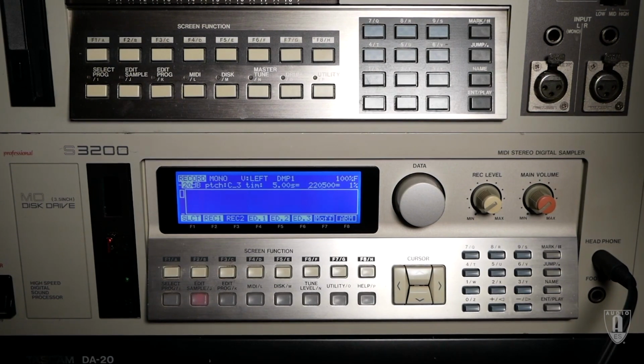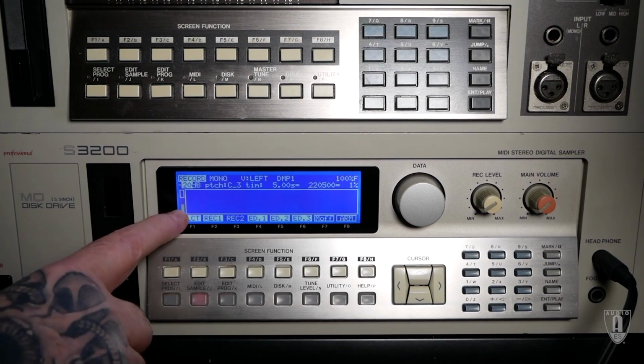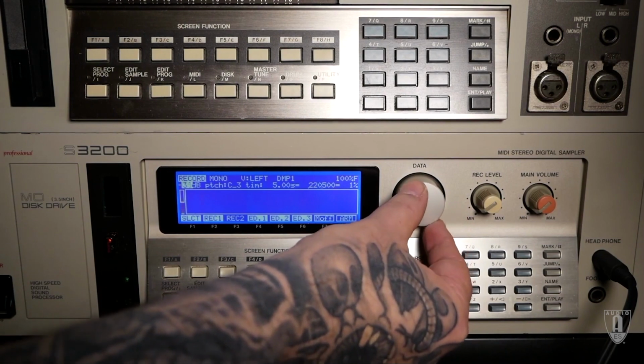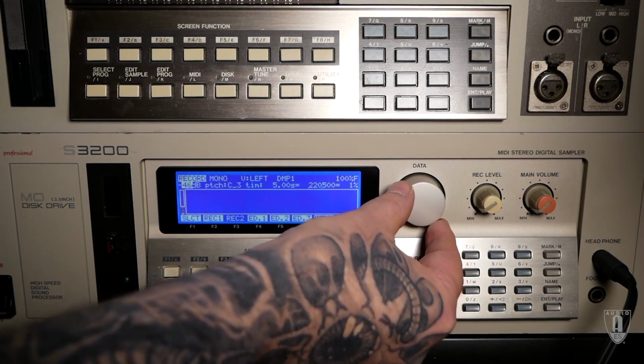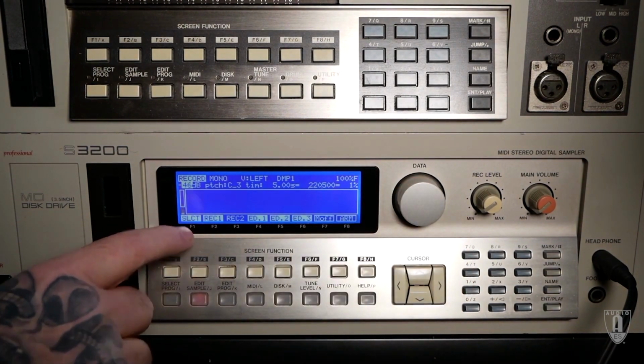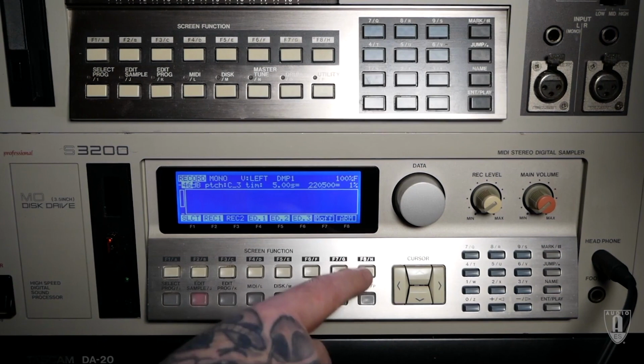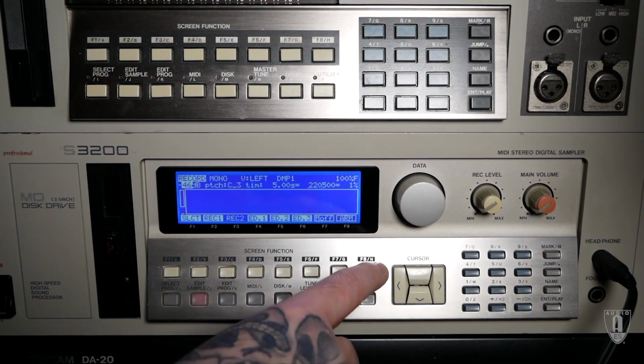Now if I play something on the keyboard, you're going to see the incoming signal. Obviously I need to set the threshold so that it's going to be triggered by this sample. I can easily do that by just reducing that. I can see it's breaching the threshold, so that's going to trigger the sampler. The next thing I need to do is press the arm button on F8 and then play it again.